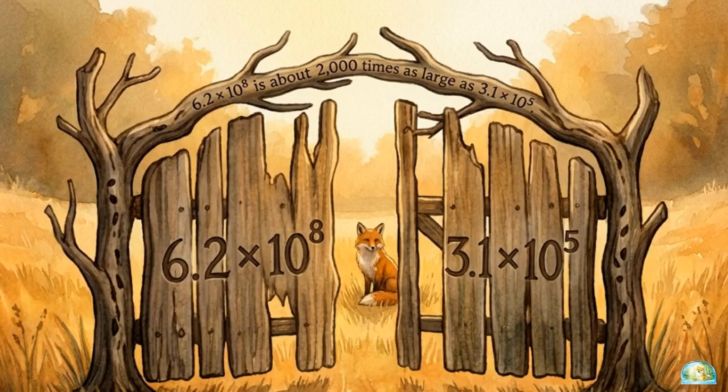This structure allows us to compare values directly. To find about how many times as large 6.2 times 10 to the 8th is compared to 3.1 times 10 to the 5th, we look at the components separately. First, the coefficients. 6.2 divided by 3.1 equals 2. Then the powers of 10. 10 to the 8th divided by 10 to the 5th equals 10 to the 3rd. Combined, 2 times 10 to the 3rd gives us an estimate of 2,000. 6.2 times 10 to the 8th is about 2,000 times as large as 3.1 times 10 to the 5th.